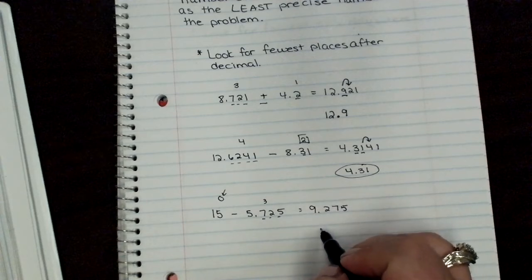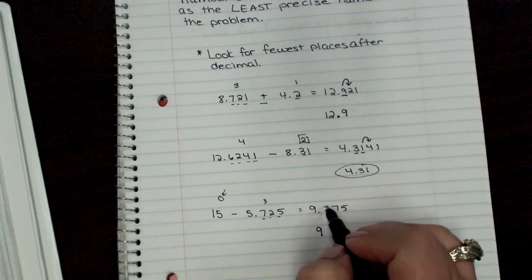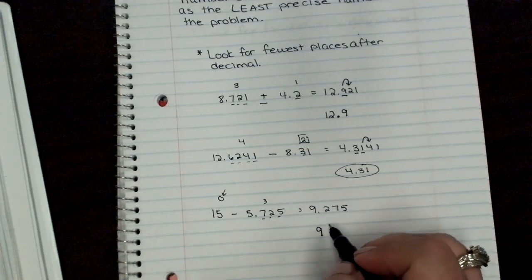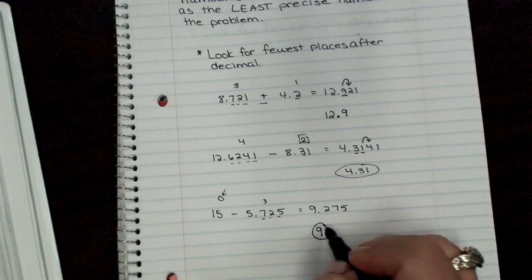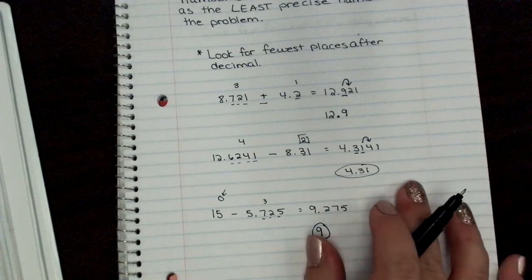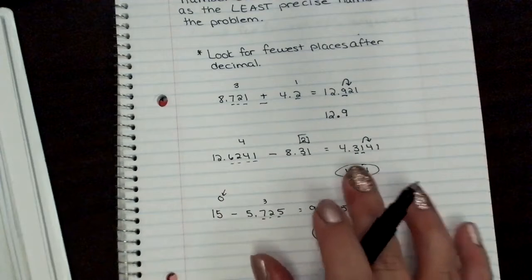So I just put down my 9, and I make sure that this isn't going to round it up, and it doesn't. So my answer would be 9. Okay, so that's the gist of doing addition and subtraction.